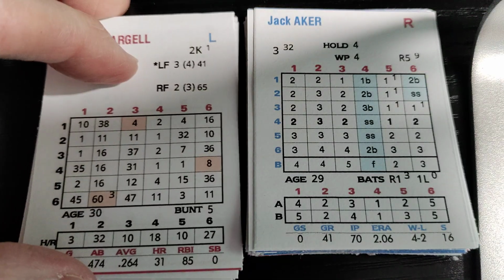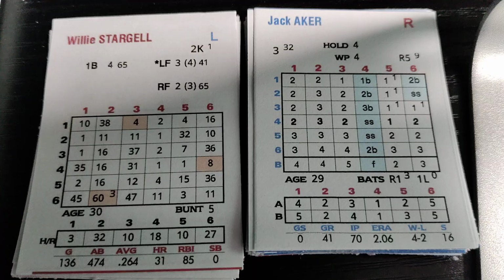And it's going to be Willie Stargell. Obviously a big threat at the plate. Stargell is 0 for 3. Fly to center, fly to left, and a grounder to third. 2 out, nobody on. See if Willie Stargell can do something here against Aker.